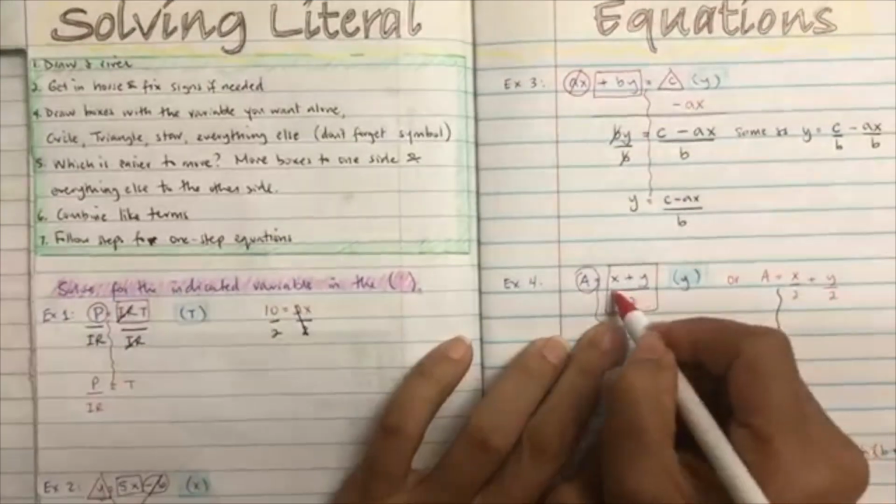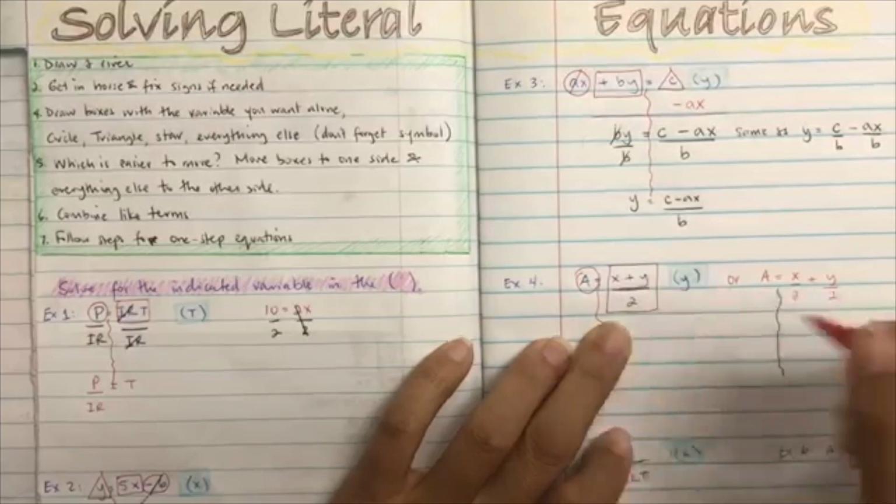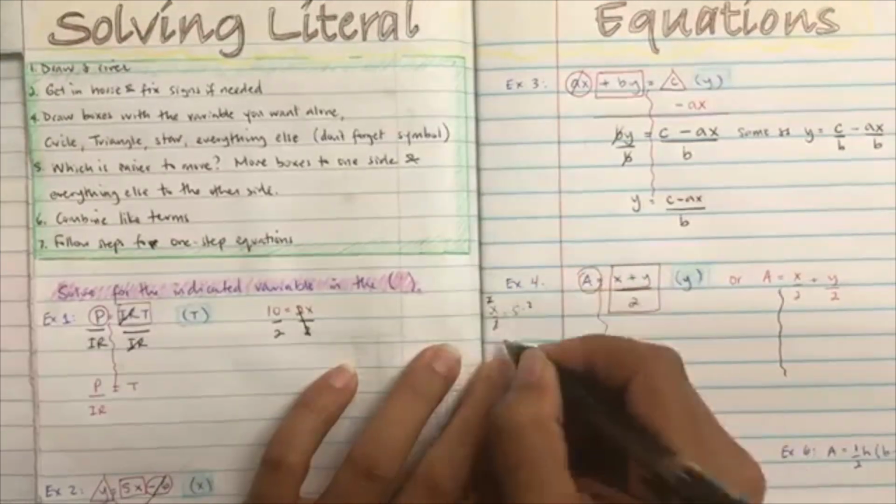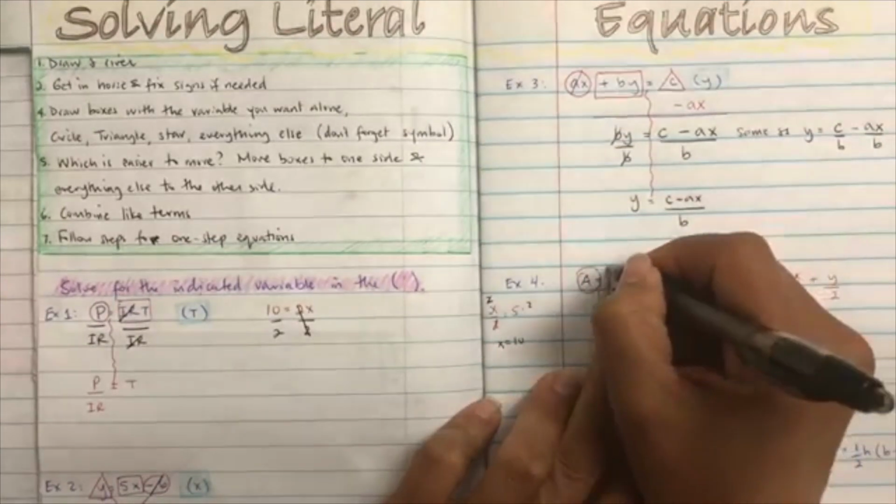So draw a river on that one. Alright, so divide by 2. How do I get rid of divide by 2? Well, if I had x over 2 equals 5, I would multiply everything by 2, and those 2's will cancel to get x equals 10.